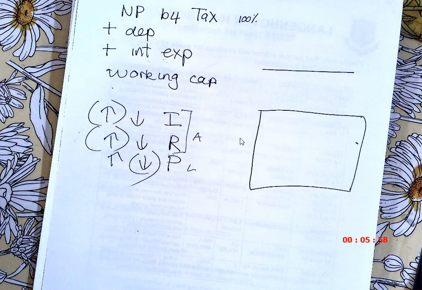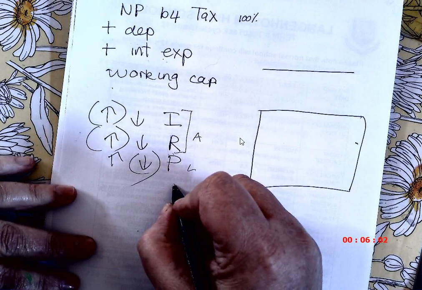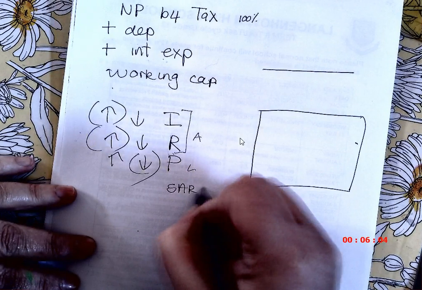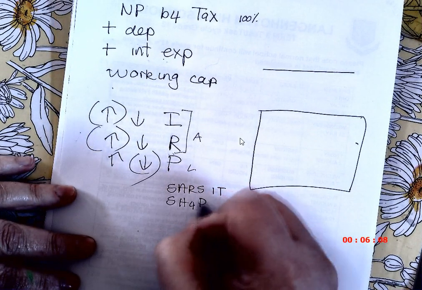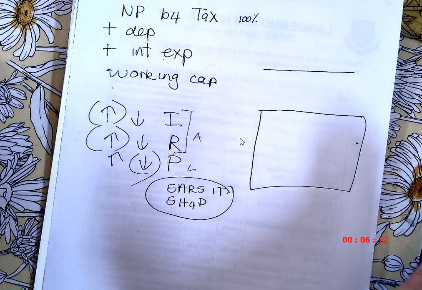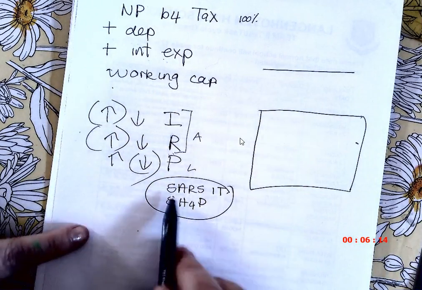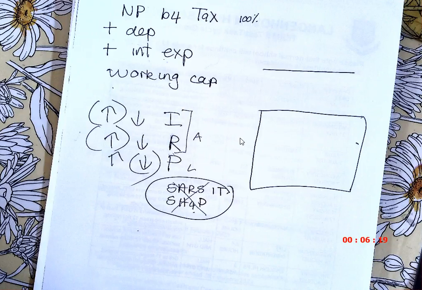The second thing you need to remember here is you're not allowed to take SARS, income tax, and shareholders for dividends. Those two, and of course bank overdraft, but yeah, it doesn't come into play here. But those two you do not take into consideration.